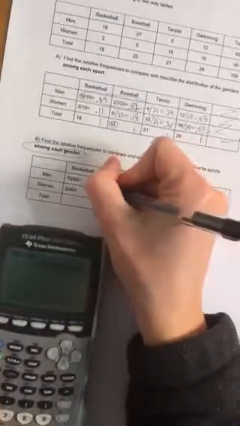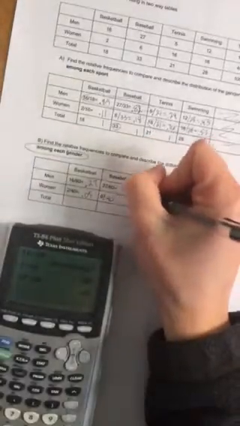16 divided by 60 is 0.27. And each one of these is divisible by 40, because 40 is the total in the second row here. 2 divided by 40 is 0.05. 27 divided by 60. 5 divided by 60, which is going to be 0.08 here. 16 divided by 40, that's 0.4. 12 divided by 60, 0.2. 16 divided by 40 is going to be 0.4.